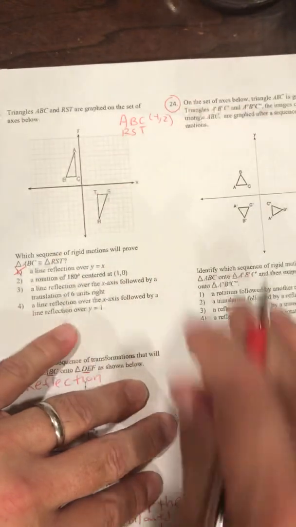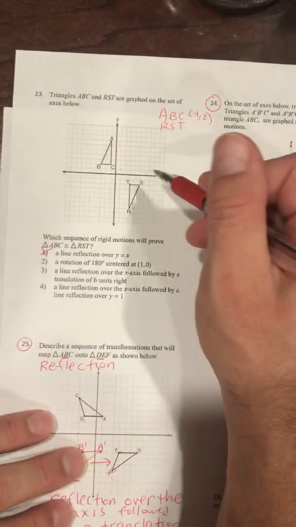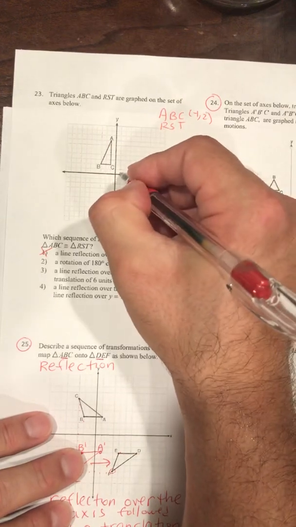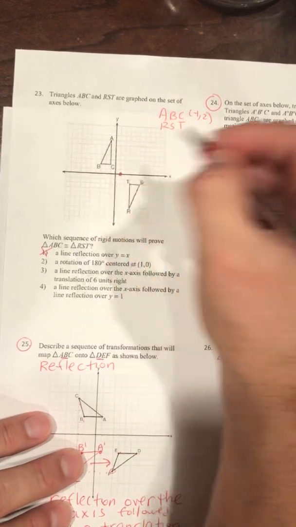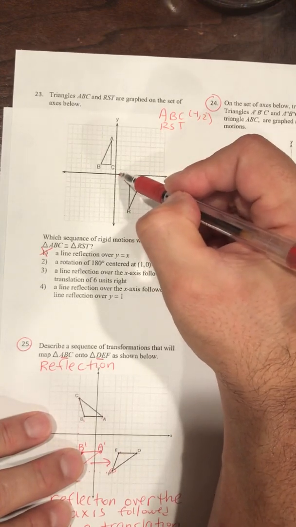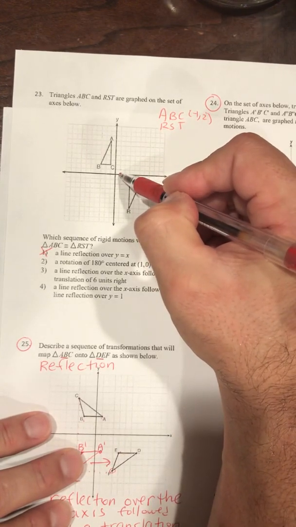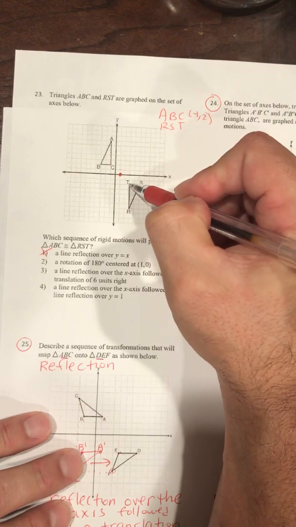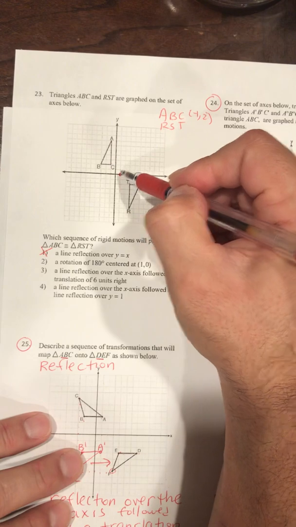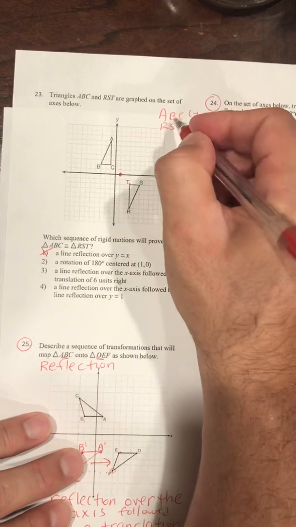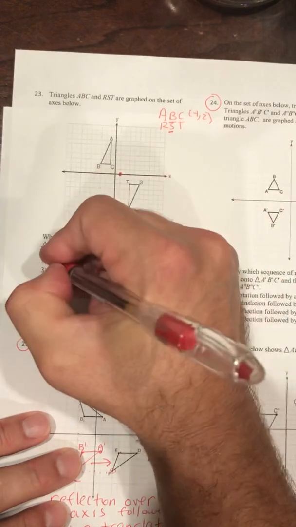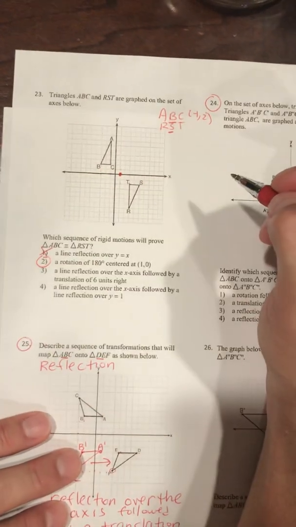So that's wrong, right? A rotation of 180 centered around 0, 1. All right, this is 1, 0. And if you look, this is going to be it, because from C to this point is down 2 and over 2, and T is down 2 and over 2. From B, it's down 2 and over 4. From this point to S, because B has to map to S, it's down 2 and over 4. So this is going to be the answer. All right?